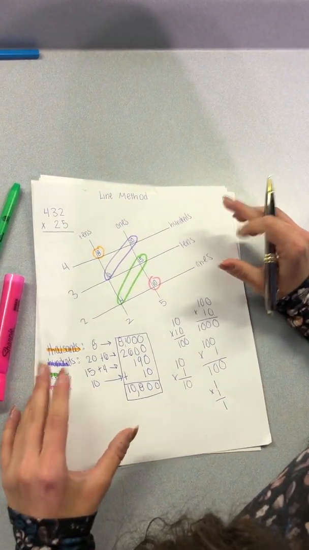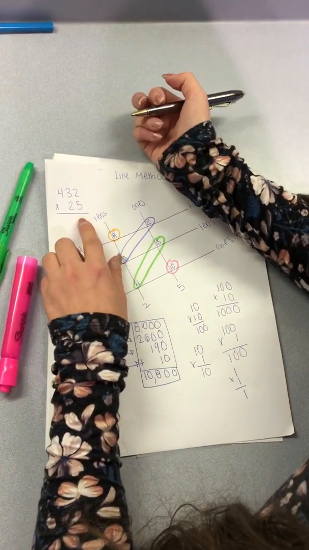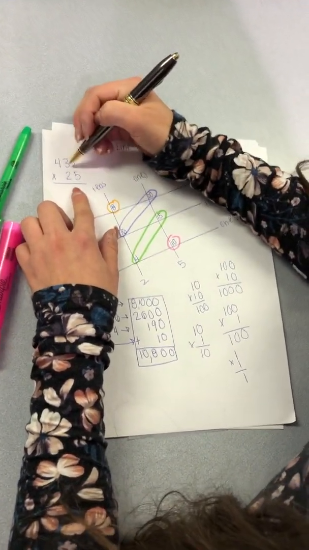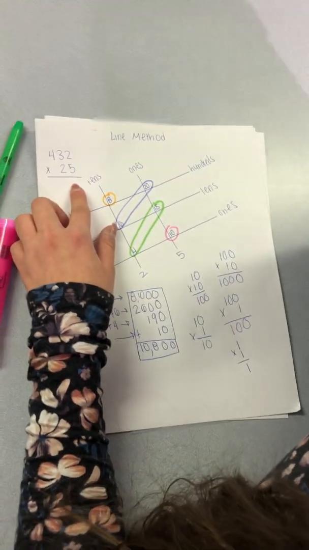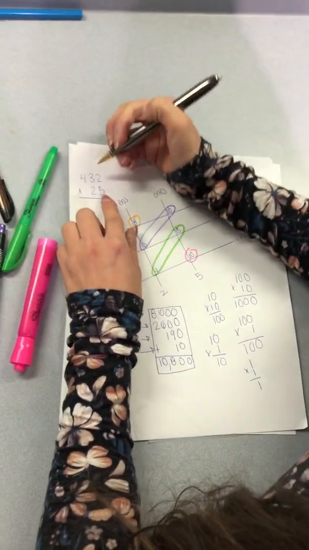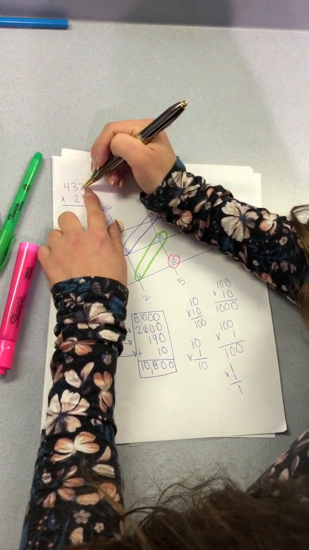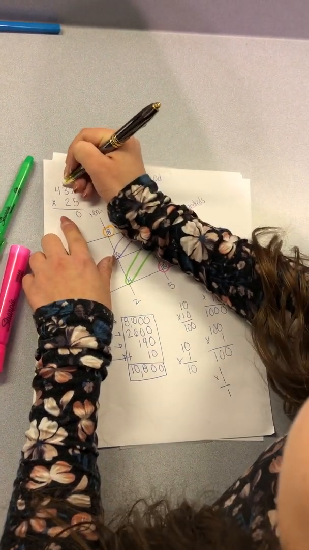And that's similar to our standard algorithm, because in our standard algorithm, we're essentially doing the same thing of combining different place values, except it's not visually laid out. So again, you would be doing 5 1s times 2 1s is going to give you 10 1s.